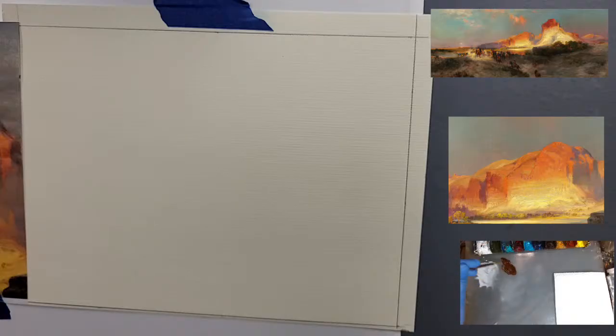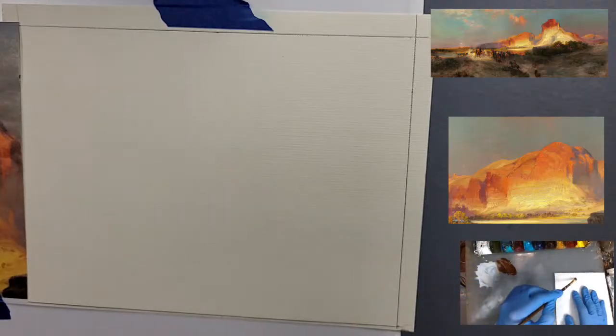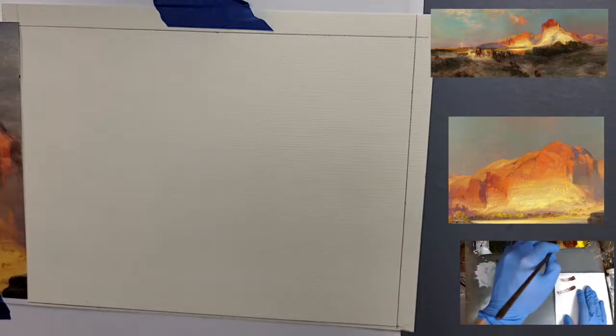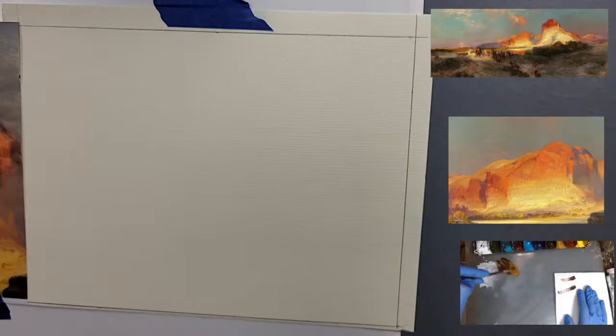So, mixing a little burnt umber. What I should do is probably be in a yellow ochre. That's what I should be doing.